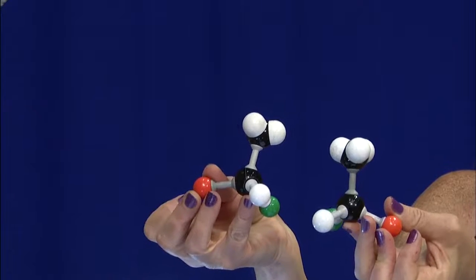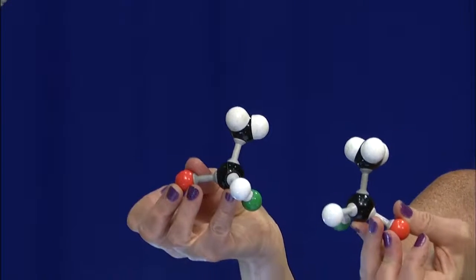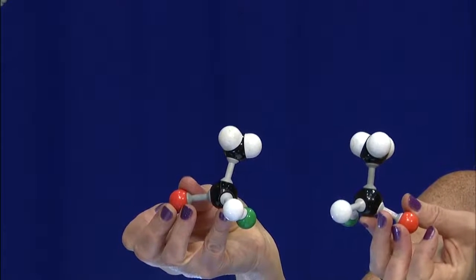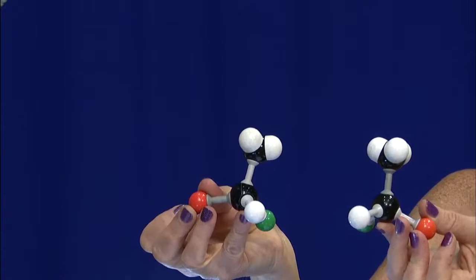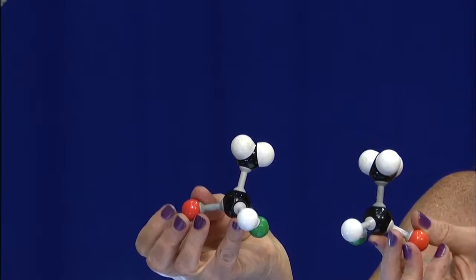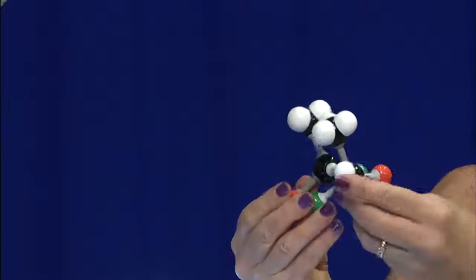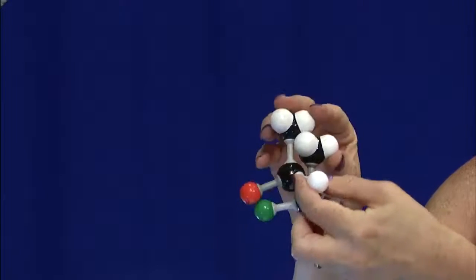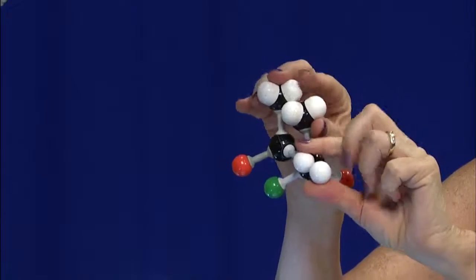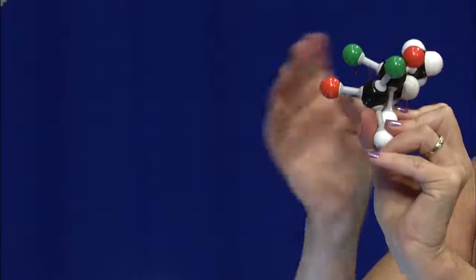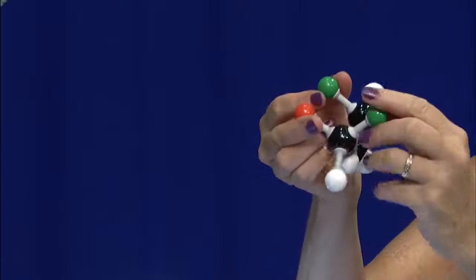Now there's something very interesting about chiral carbons. They are mirror images, but they're like our hands in that they're non-superimposable. If I try to overlay these and line up the hydrogens and the methyls, look what happens: the oranges and the greens don't line up.